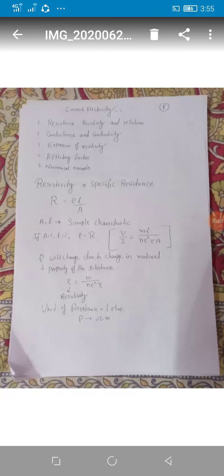Good morning, student. Today, another important aspect of current electricity will be discussed, and that is the resistivity and various other terms like conductance, conductivity, and the application of it in our daily life.